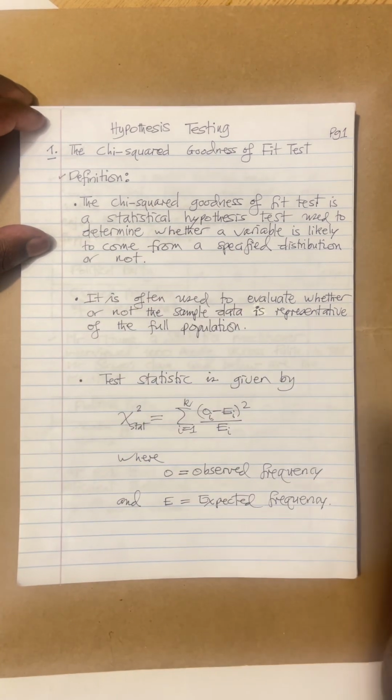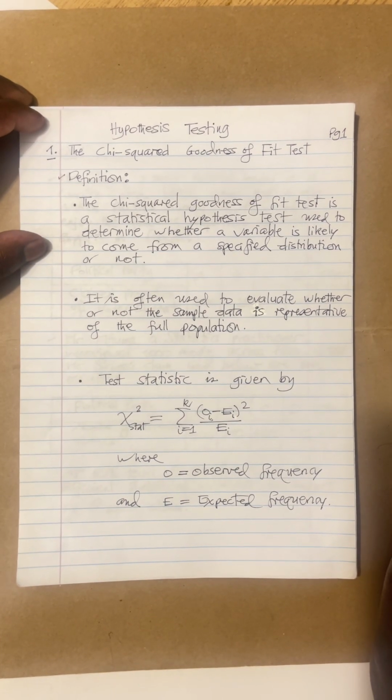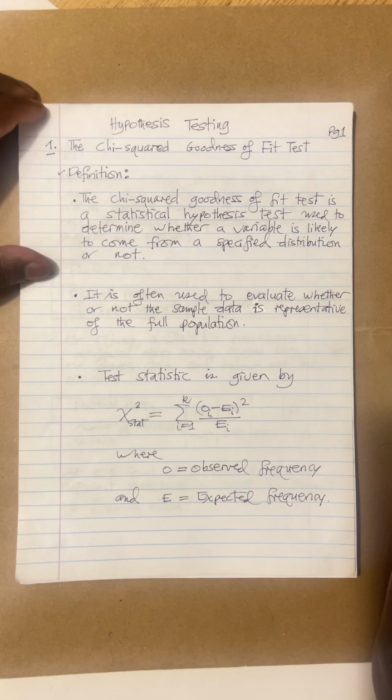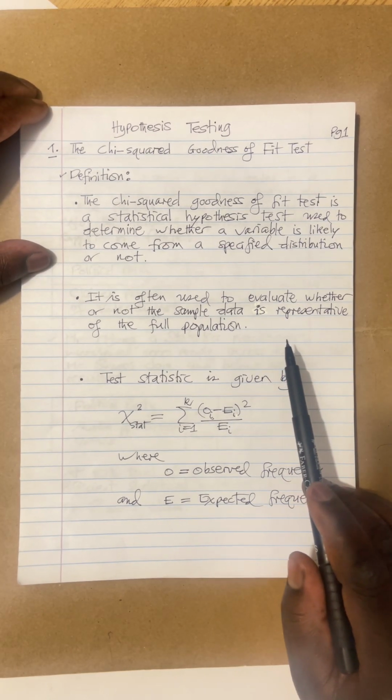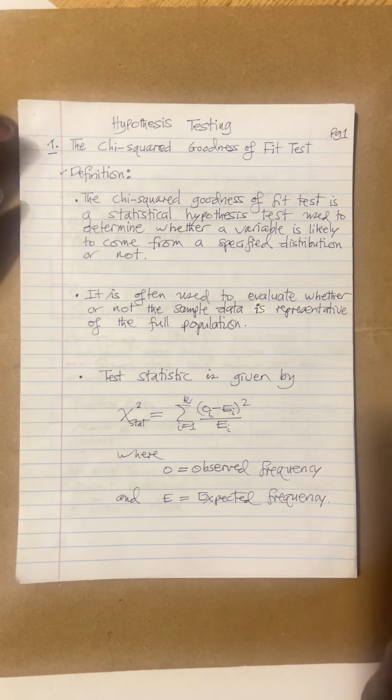The chi-squared goodness of fit test is a statistical hypothesis test used to determine whether a variable is likely to come from a specified distribution or not. It is often used to evaluate whether or not the sample data is representative of the full population.